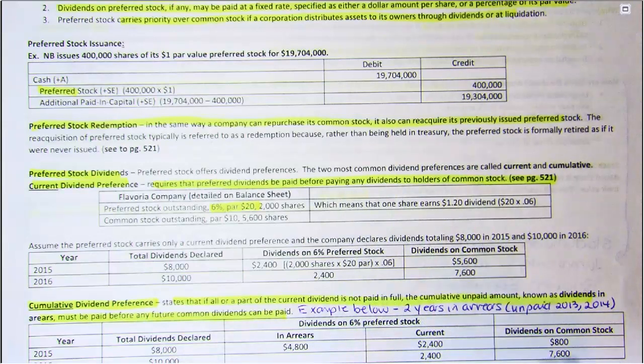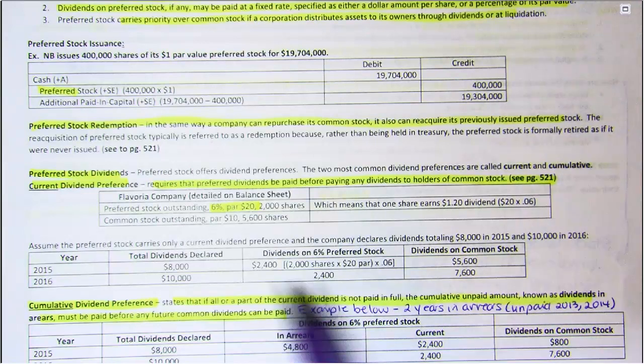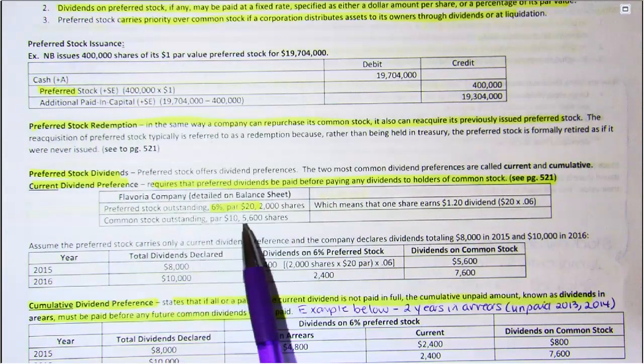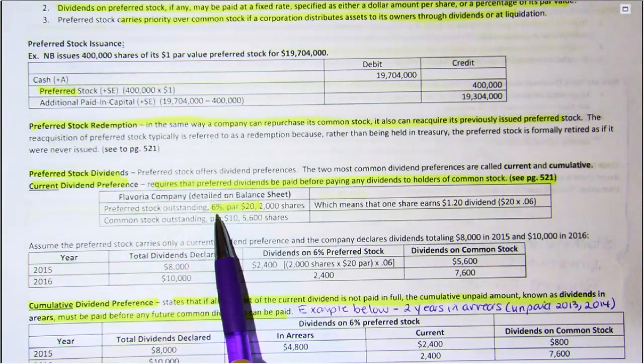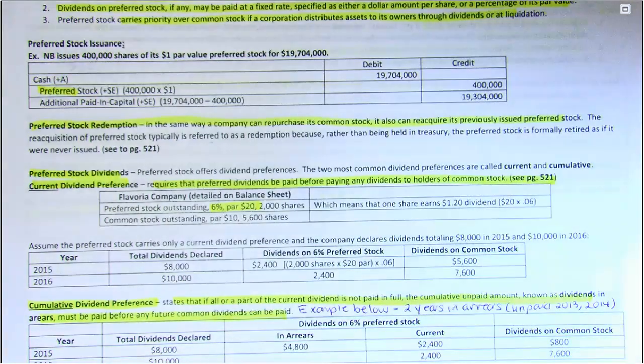Now in our example here, which is like the example on page 521, there is preferred stock outstanding, 2,000 shares. That preferred stock is 6% preferred stock. That means that each time a dividend is declared, we would multiply that 6% times the par value to determine what the dividend per share is. And in this case, it would be $1.20 per share dividend.